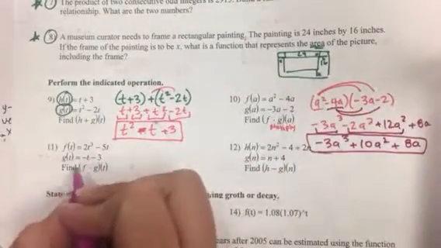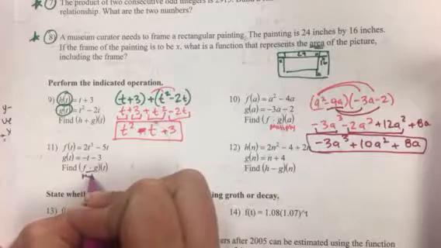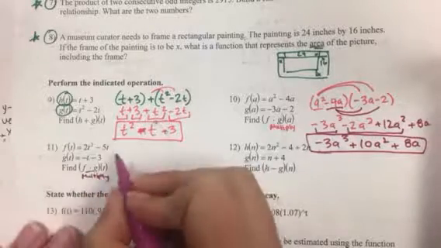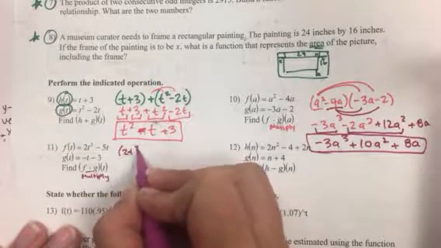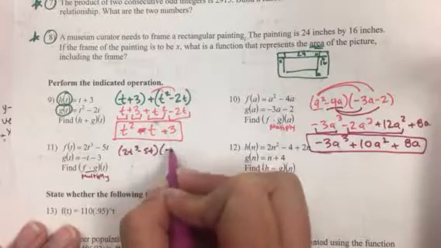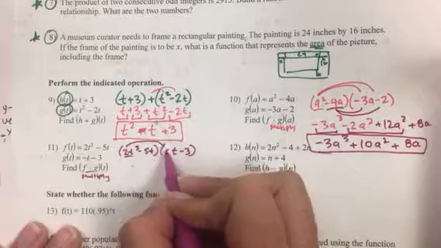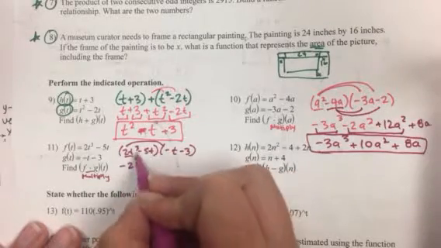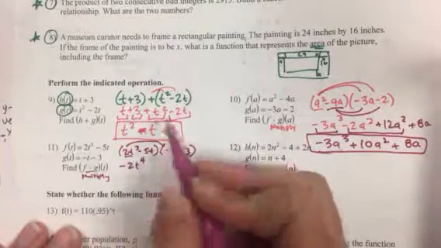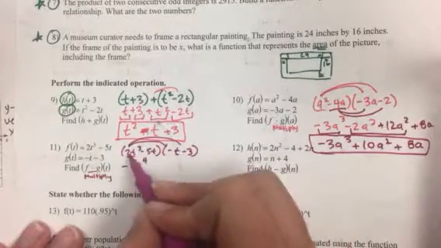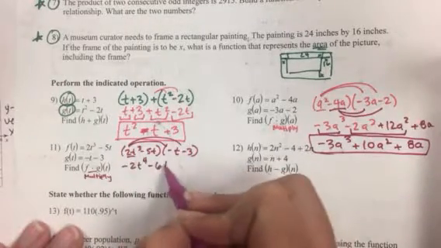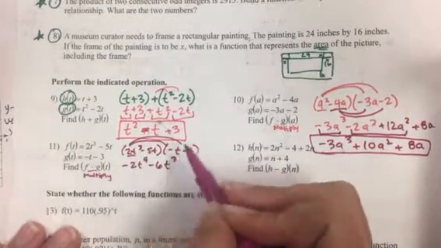On problem 11, it says we are multiplying again. So we have 2t cubed minus 5t times negative t minus 3. Multiply it in. Negative 2 with a total of 4 t's this time. Negative 3 and 2 make negative 6 with a total of just 3 t's.